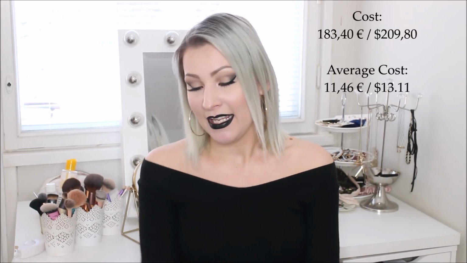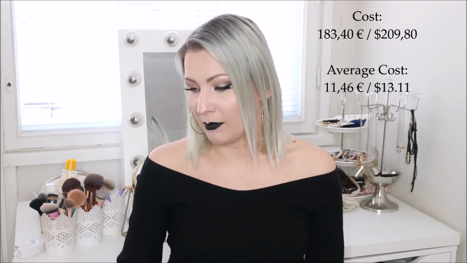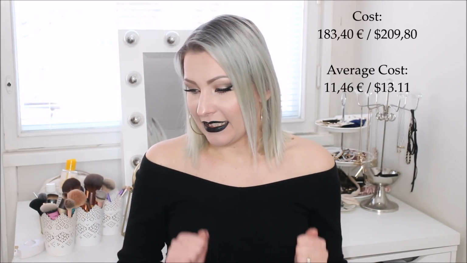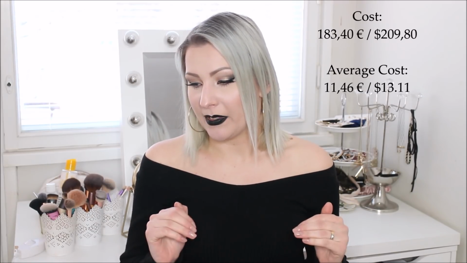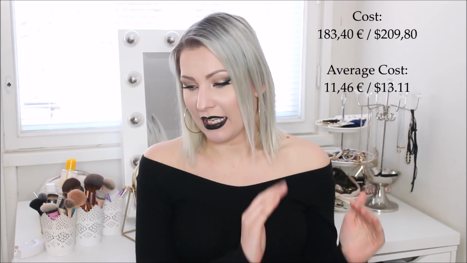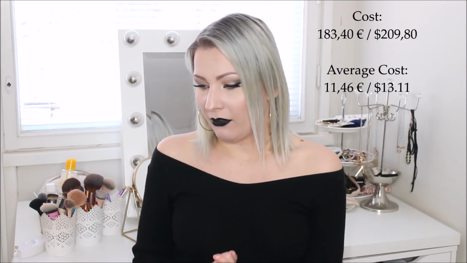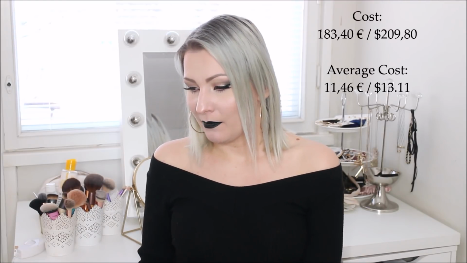The blush collection is worth 183 euros and 40 cents, and the average blush in my collection is, and here I did count, by the way, just the singles and the palettes, 11 euros and 46 cents. And I think it makes sense. I do have some really nice drugstore blushes, but I also do have some more expensive ones. Let's move on to highlighter.